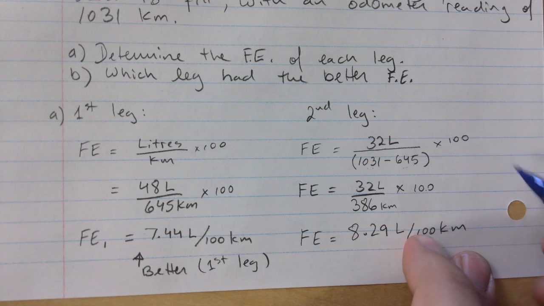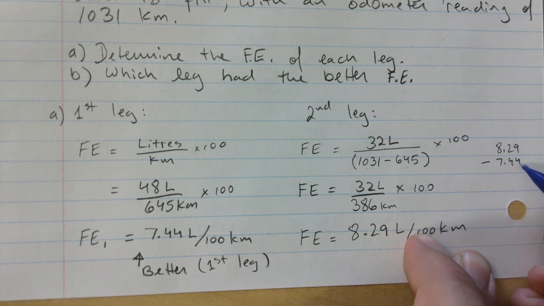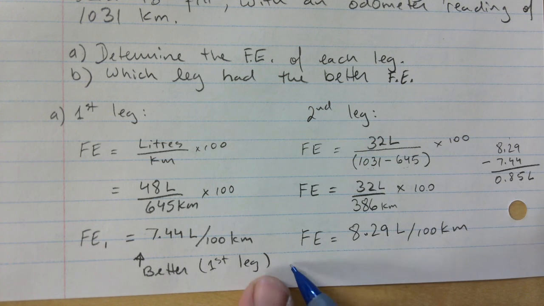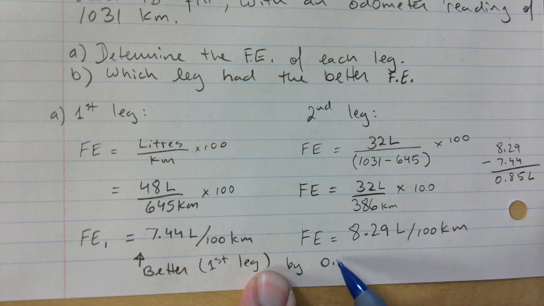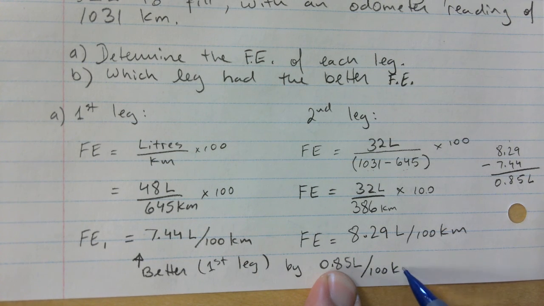Let's do the math on the side here. So that's 8.29 minus 7.44, which is 0.85 liters per 100 kilometers.